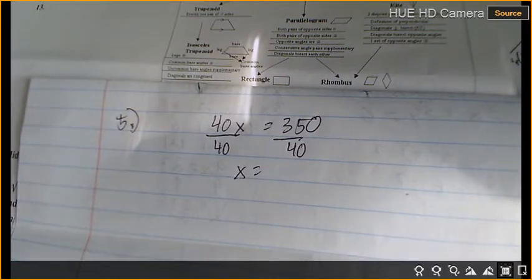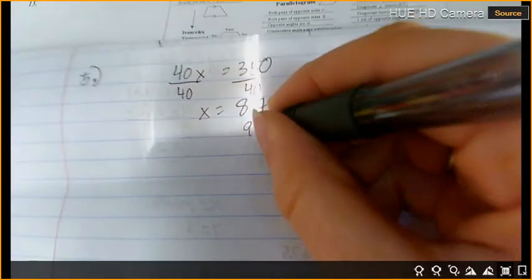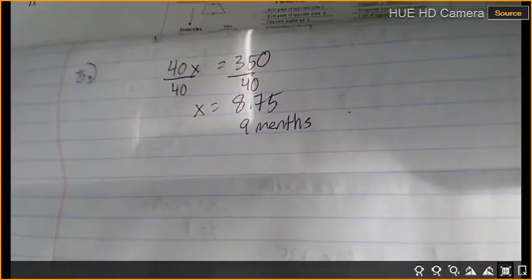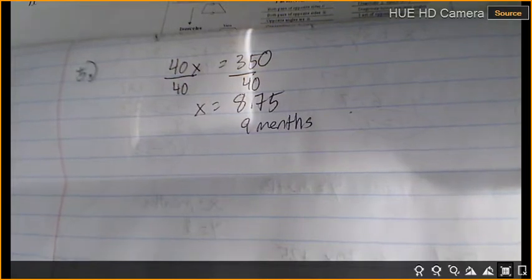I get 8.75. But there's not 0.75 of a month, right? So I would say 9 months. And divided both sides by 40 and got x equals 8.75. Would we get marked out? Or what if we did like 8 3/4 or something of a month?